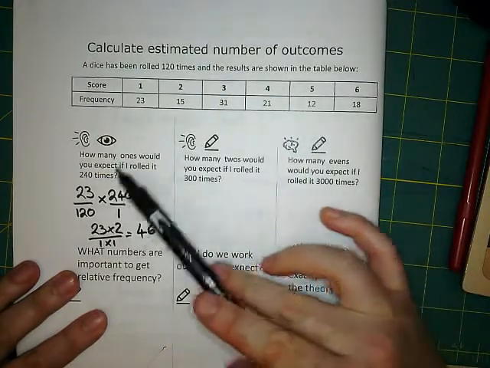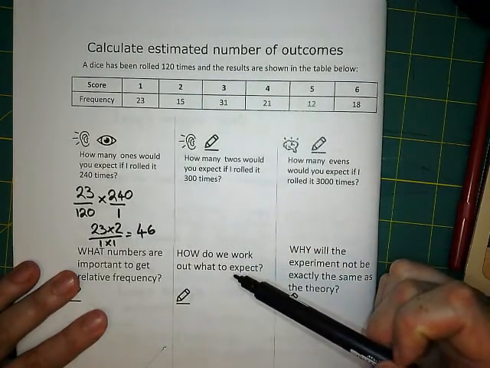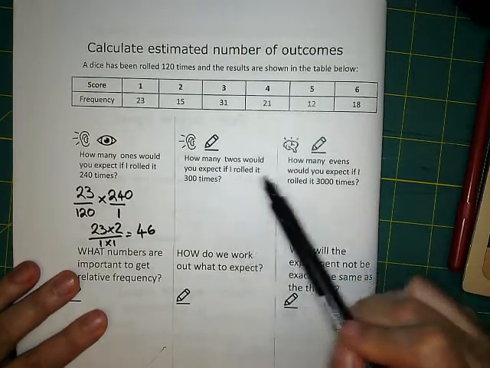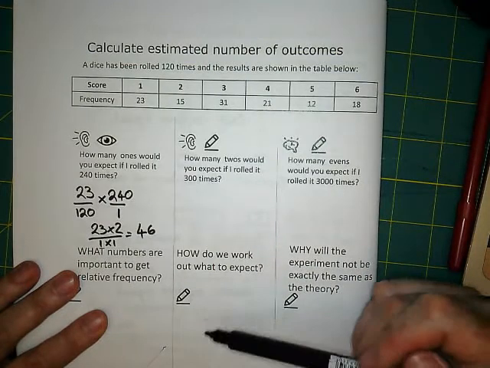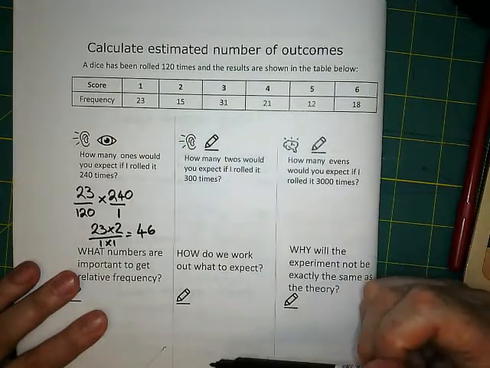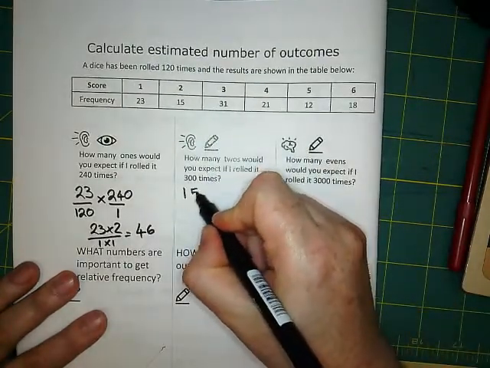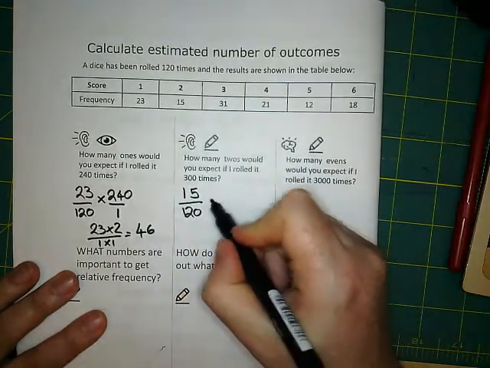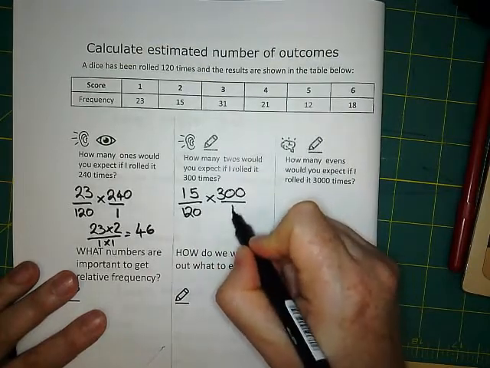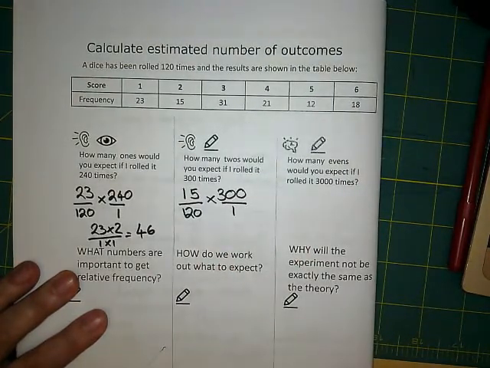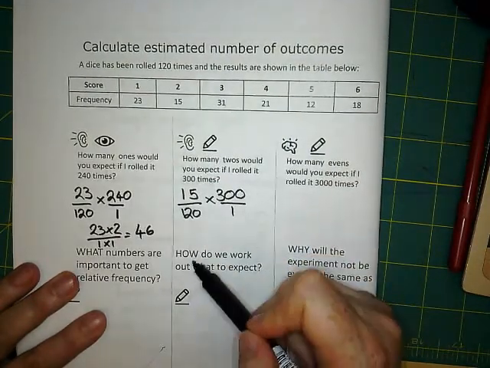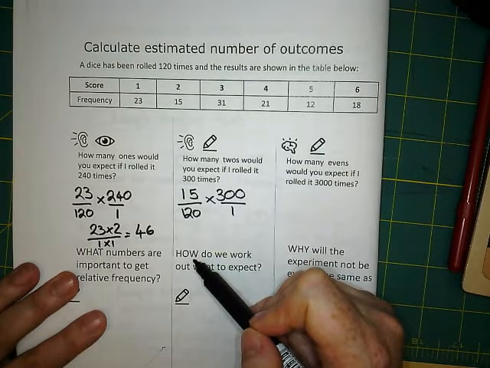But it's a bit trickier when it's not as straightforward as doubling. So, how many 2s would you expect if I rolled it 300 times? So the first thing, what fraction of our 120 are 2s? Well, it's 15 out of 120, and I'm just going to times that by 300. So use your skills of multiplying fractions by integers. Do some cross-cancelling there.